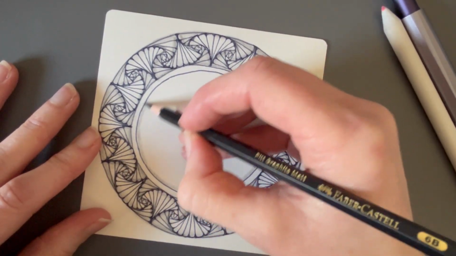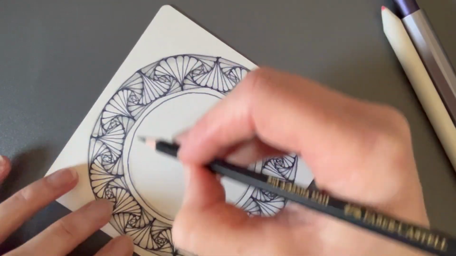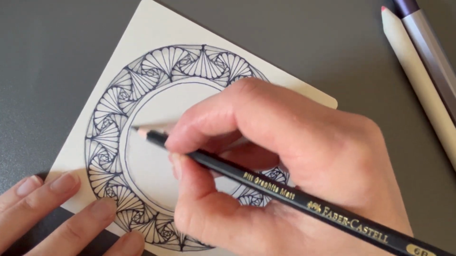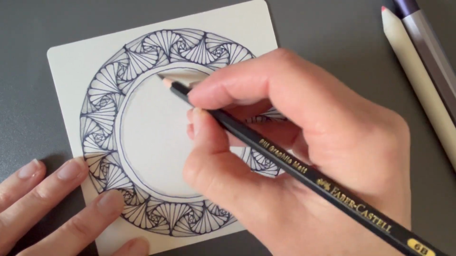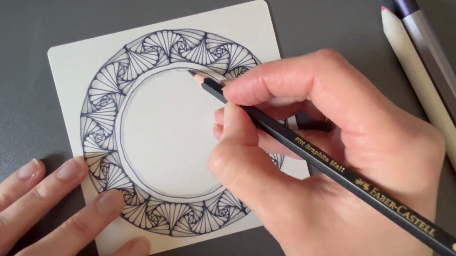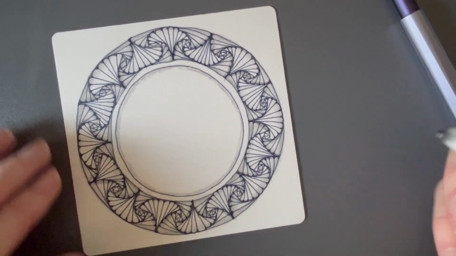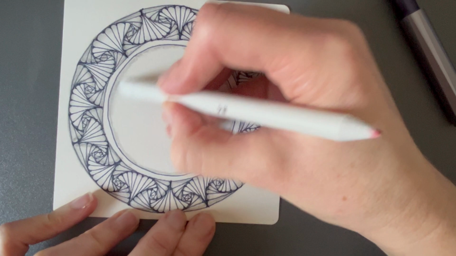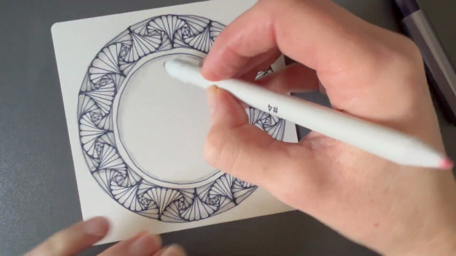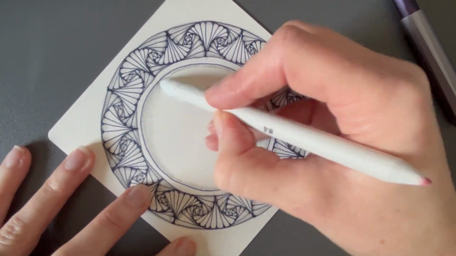There are other art forms that I create, such as mandalas, and I'm also into Celtic knots as well. You have to have a bit more precision with those art forms, but Zentangle, just go with the flow and relax into it.